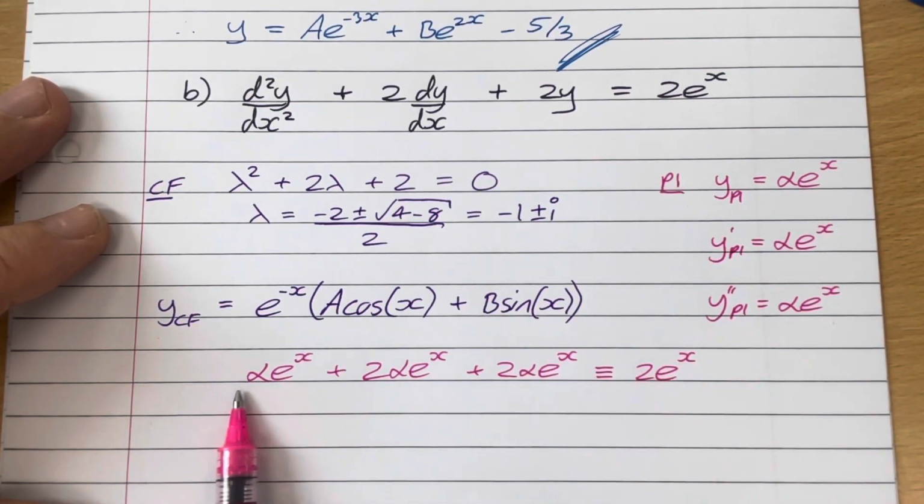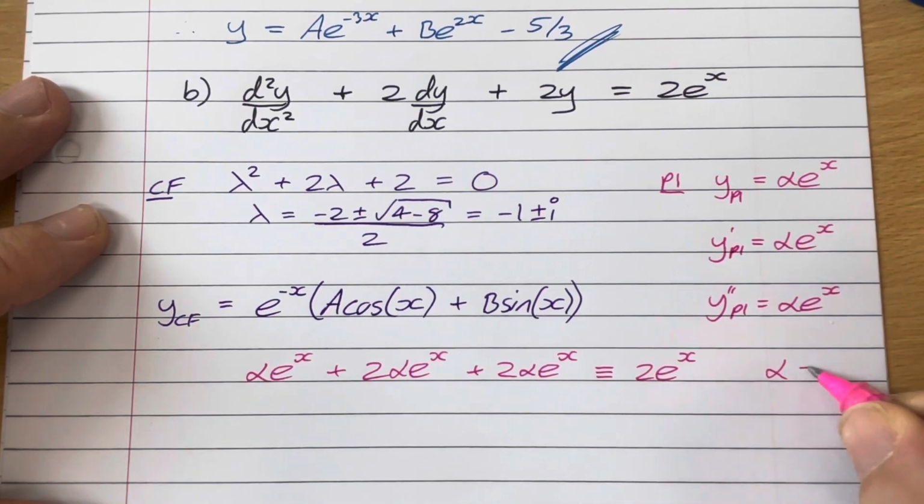Notice that all the e to the x's will cancel, and I'm left with 5 alpha equals 2, so I get the numerical value that alpha is 2/5.